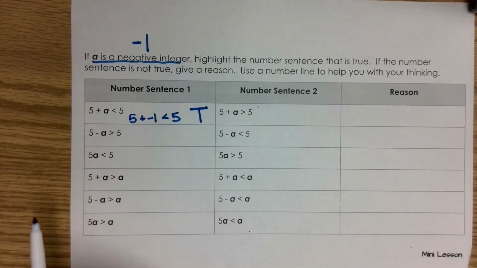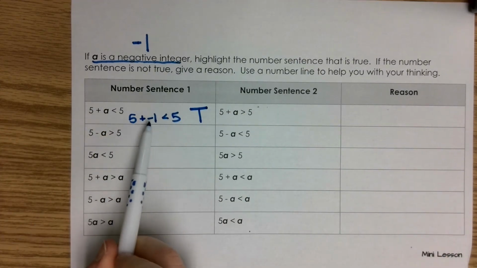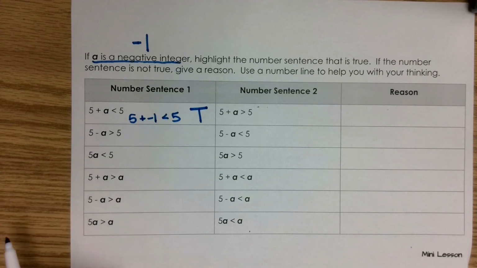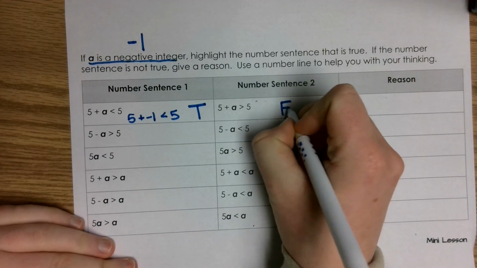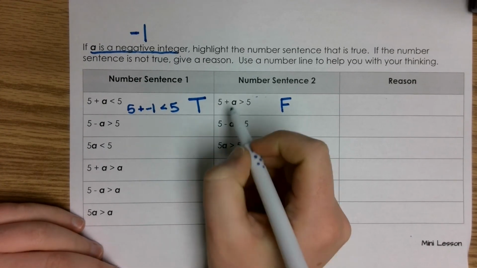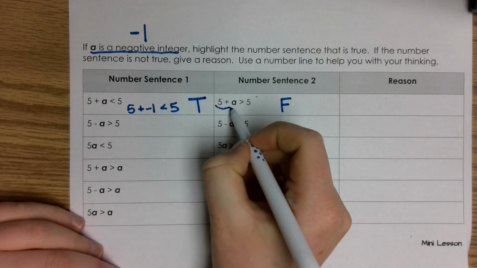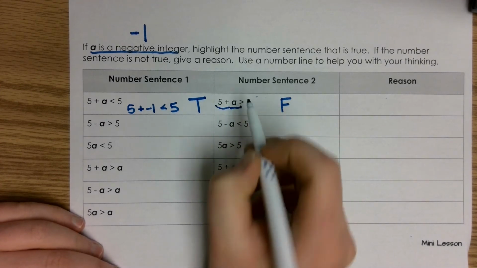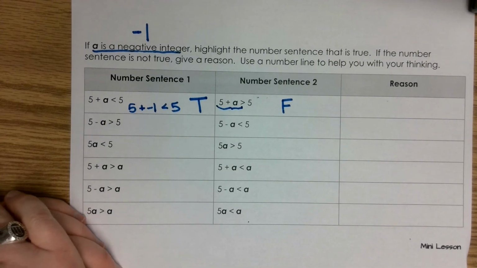If I did -100, I'll have -95 is less than 5. Okay. 5 plus A is never going to be greater than 5. That'll be false. Because if I did 5 plus -1, or a negative integer, this value is going to get smaller, and it has to be greater than 5. All right?